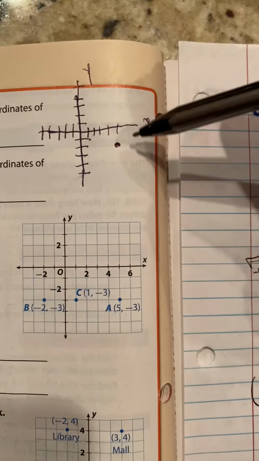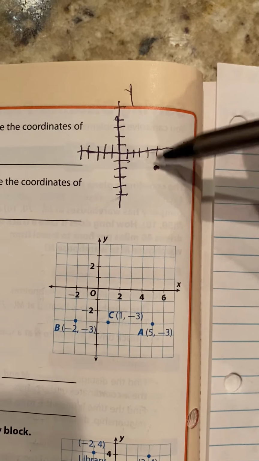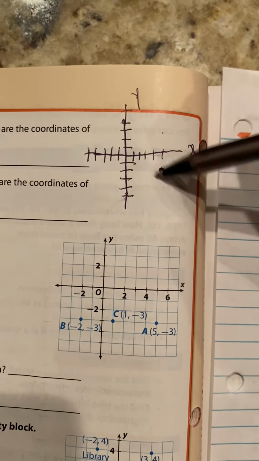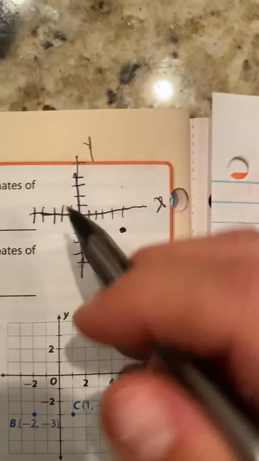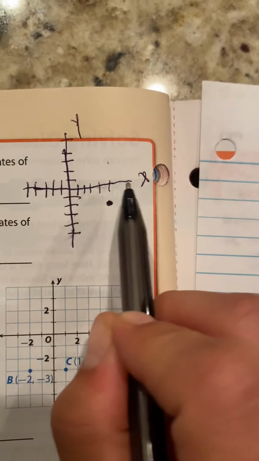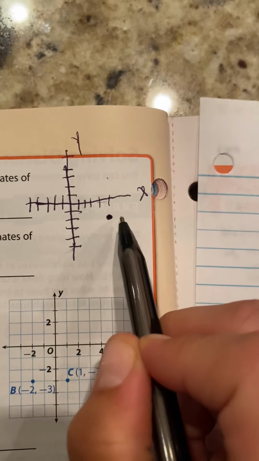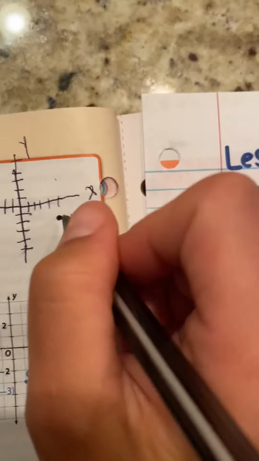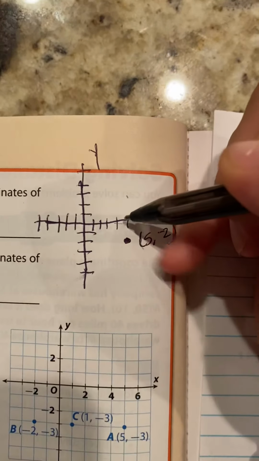We're going to reflect it across this one. So it's going to find its reflection on the other side of the x. We are not reflecting across the y for this one. It just wants across the x. So if we reflect it across this, our little line that we're going to flip it and do our symmetry, if we know that this is 5, -2, it's going to stay on that 5.